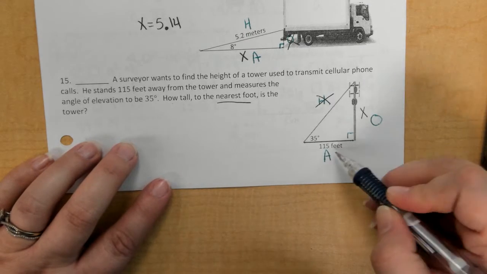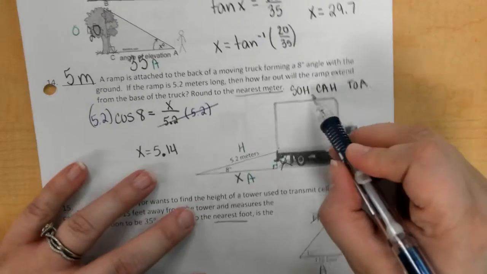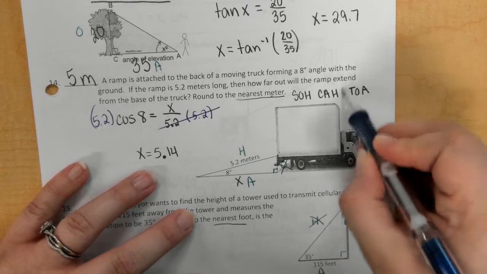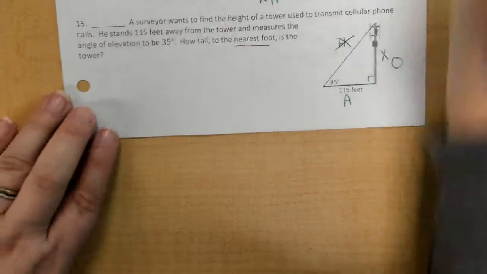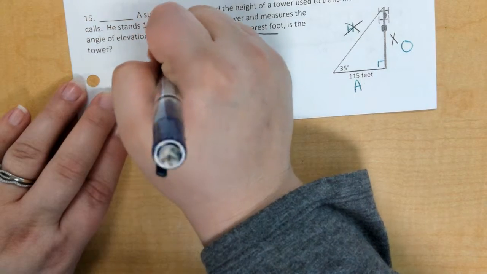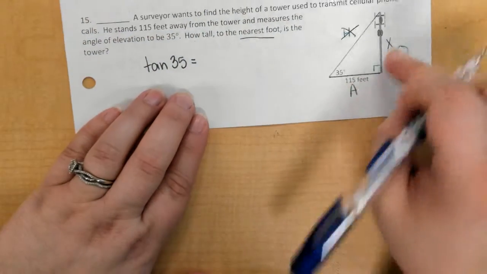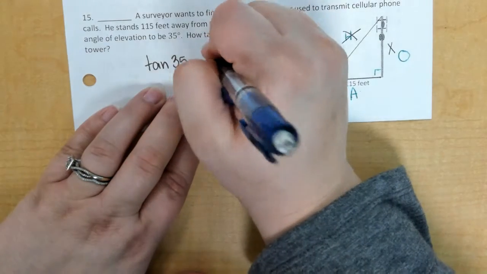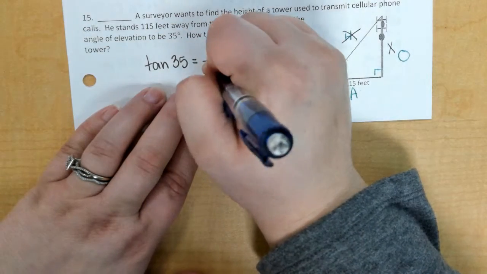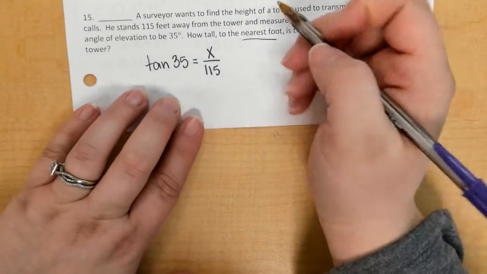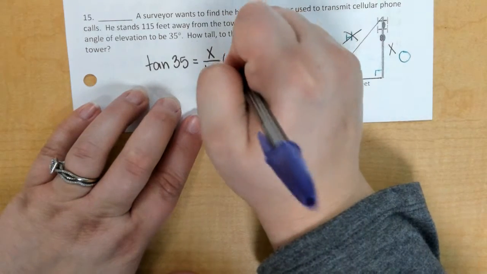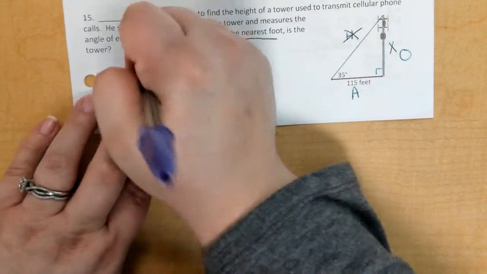I do not need the hypotenuse. So if I'm looking at O and A, which one of these has O and A? Tangent. So I would go tangent of 35 equals opposite over adjacent, so x over 115. And to solve, I would multiply both sides by 115.